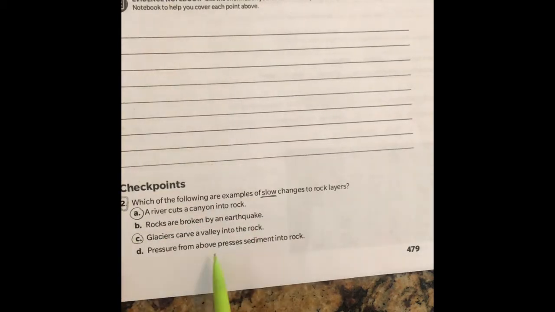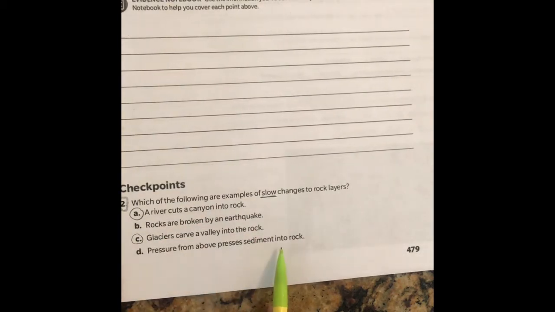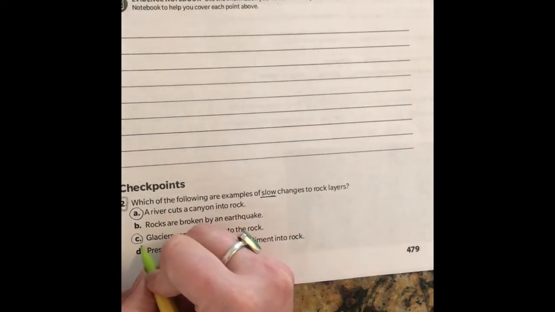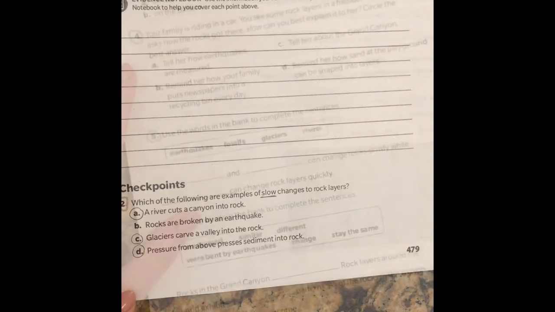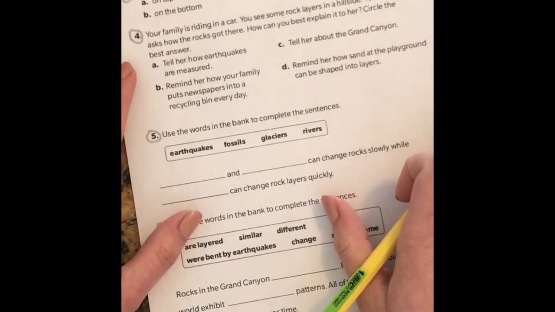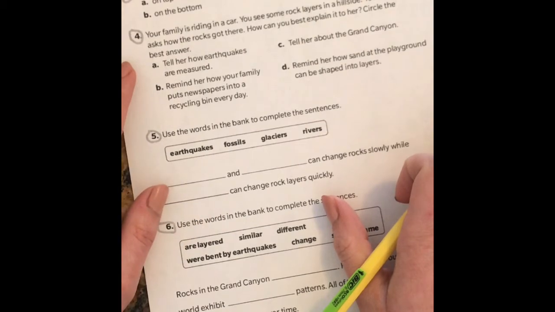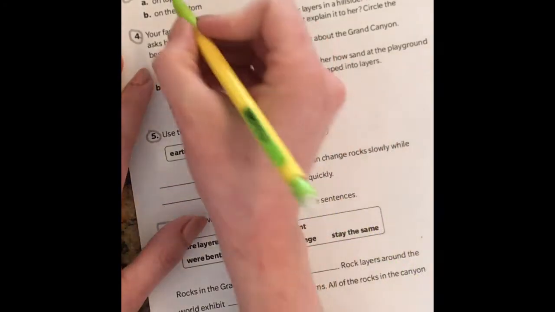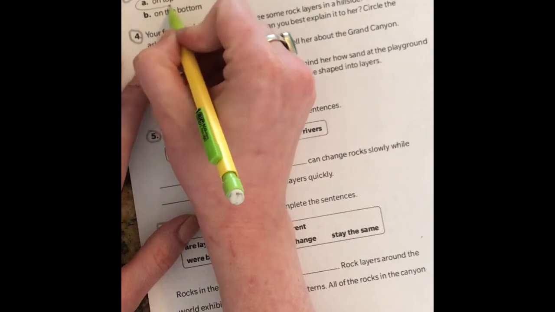And then for D, pressure from above presses sediment into rock. Pressure over time pressing sediment, which are just tiny pieces of rock and debris, into the rock, that would be a very slow change as well. So to answer number 3, in undisturbed rock layers, the youngest layer is always on top. The answer is A.